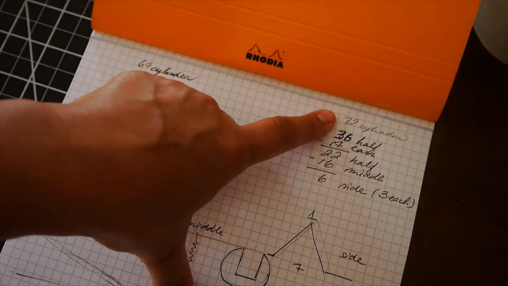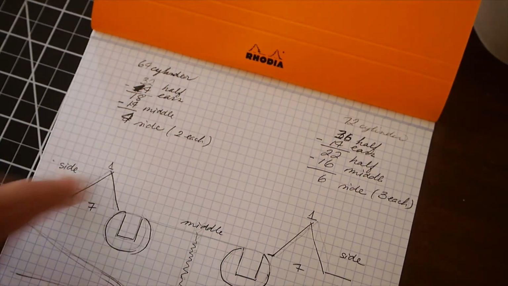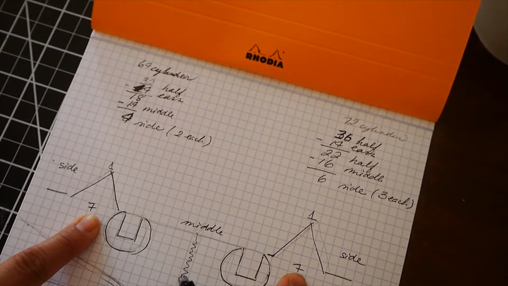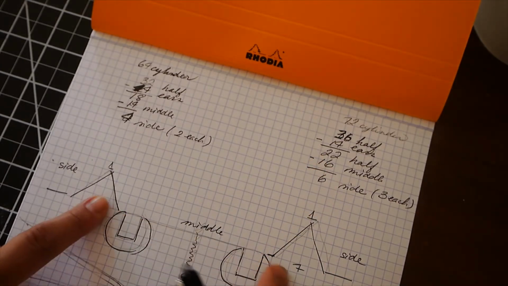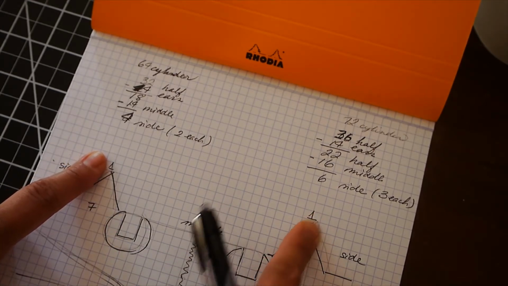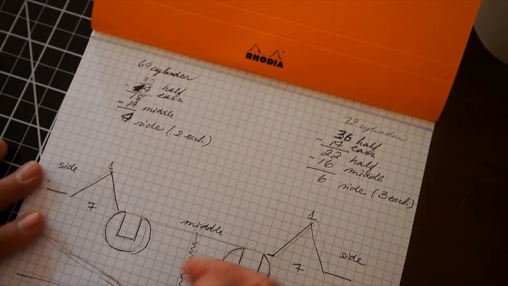For 72 stitches, half of that for the face is 36, minus 14 for the 2 ears, you get 22. And because it's 72 stitches, you want to place the ears a little bit further, just to space them out.